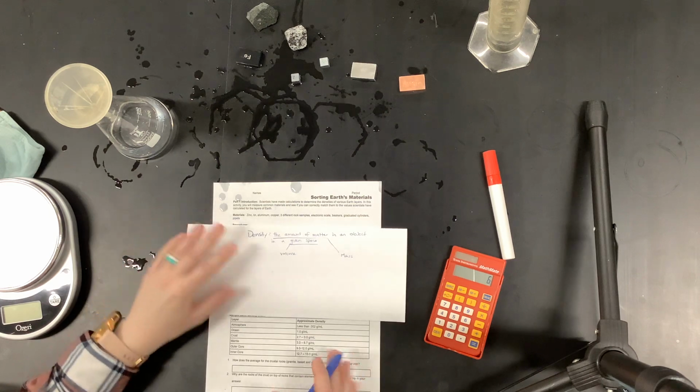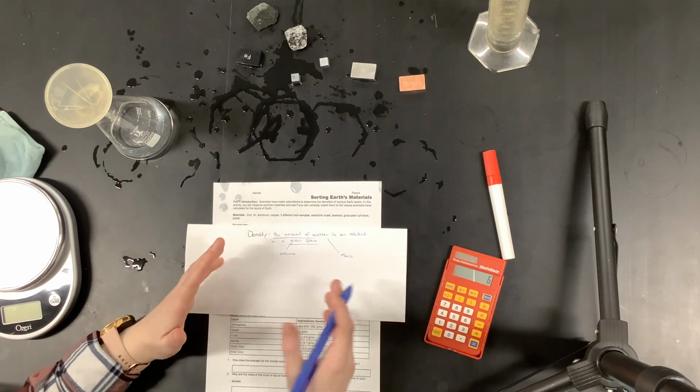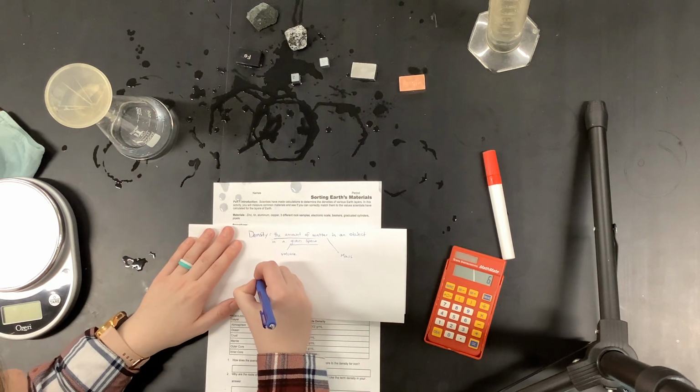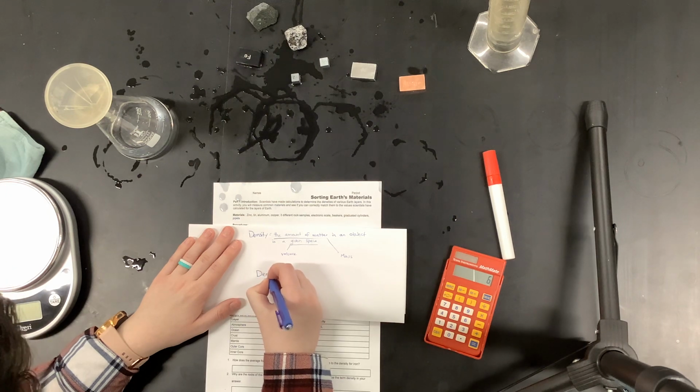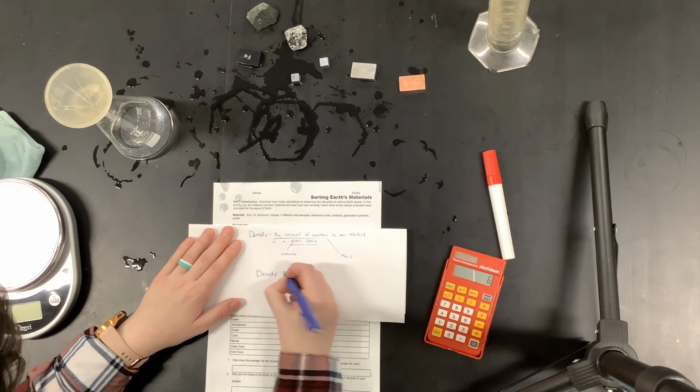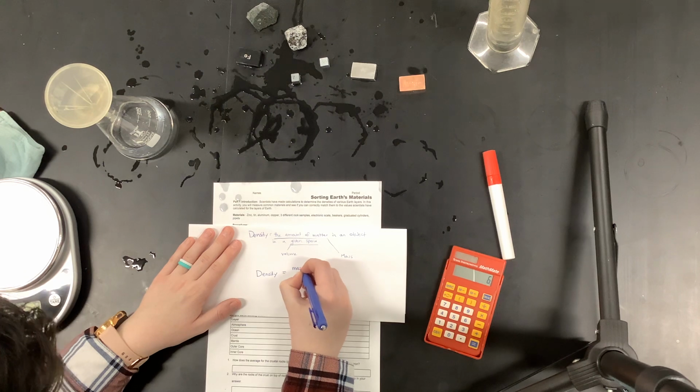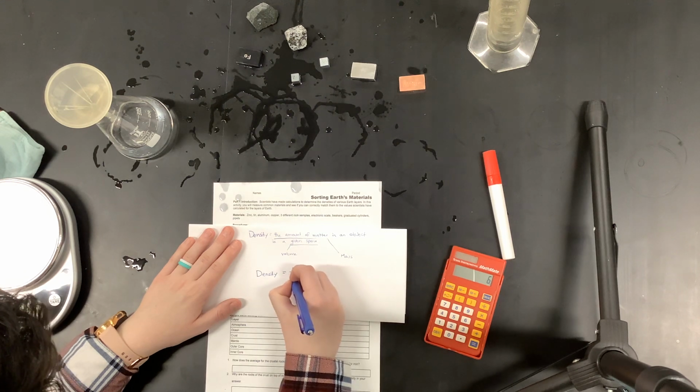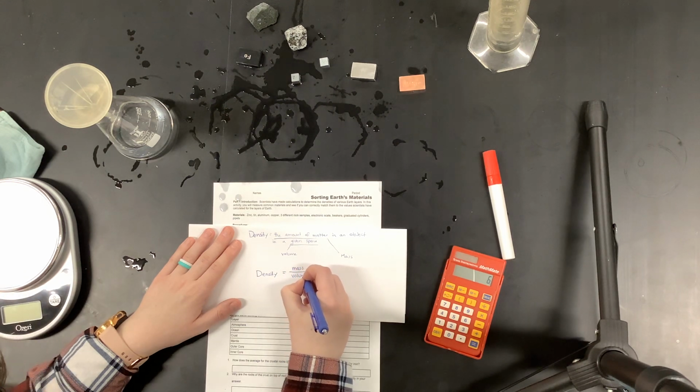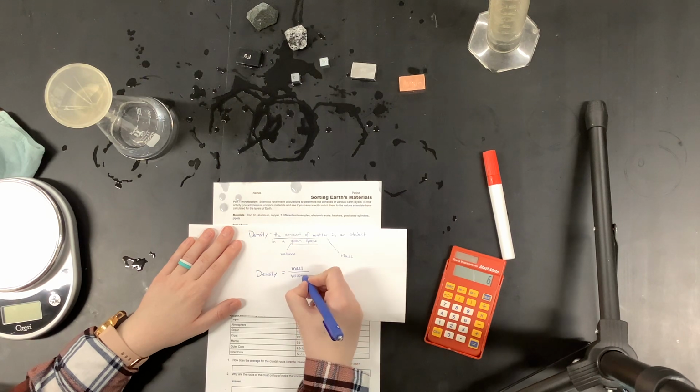So scientists have boiled density down to a simple formula: density equals mass divided by the volume. Mass divided by the volume. That stands for the division sign.